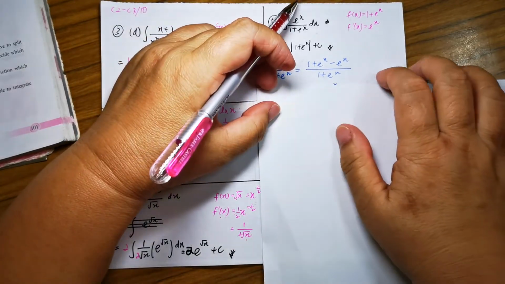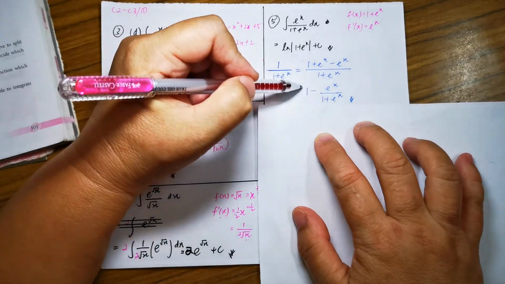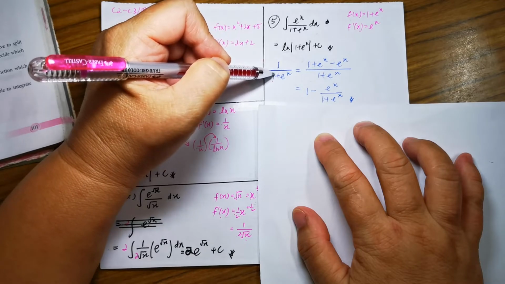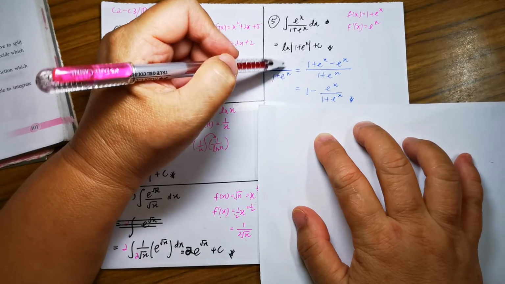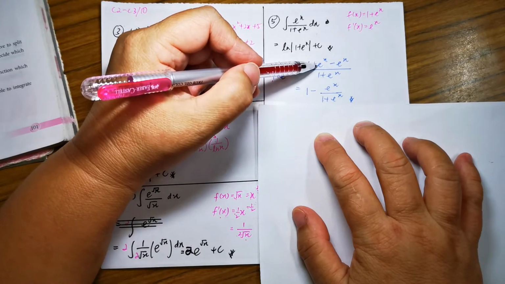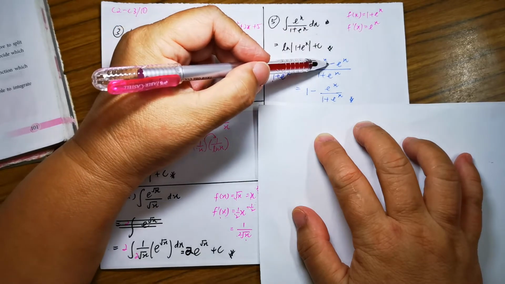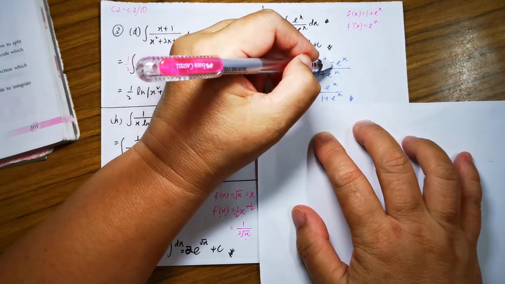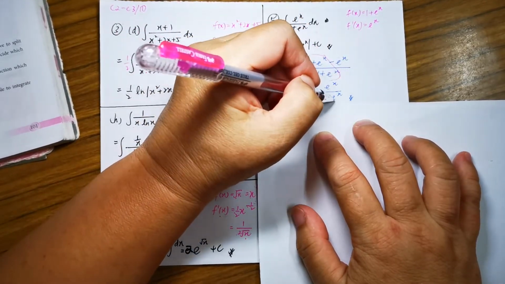Now next, they want us to show that this one becomes this. Very simple. There must be a 1 here. So to get 1, the numerator must also have 1 plus e^x, right? 1 plus e^x over 1 plus e^x is 1. So I add e^x here. But I cannot suddenly add e^x here, so I minus it out. So it's still the same. So this one becomes 1, and this one is this term. Shown.